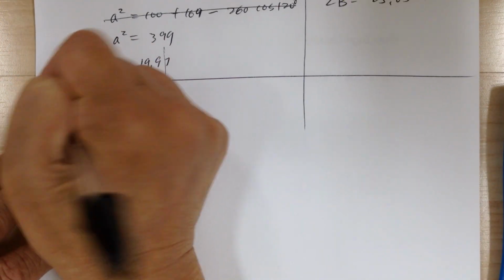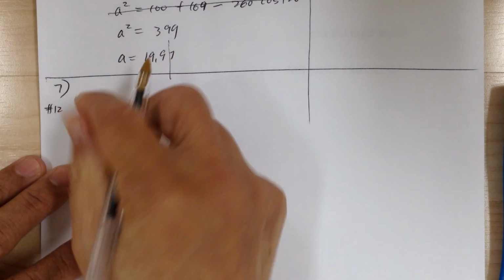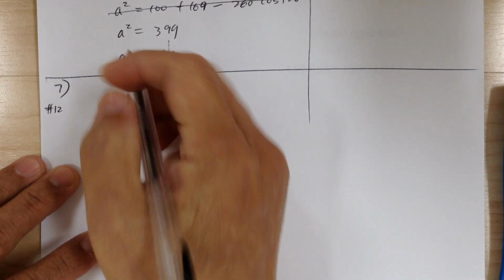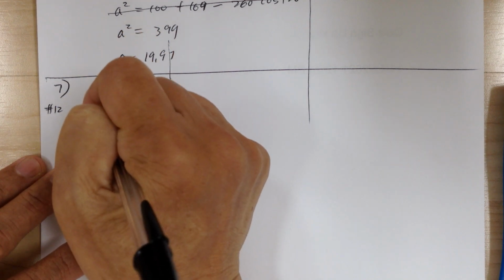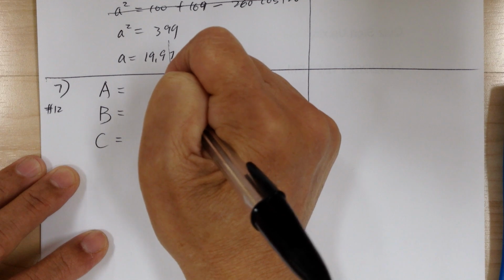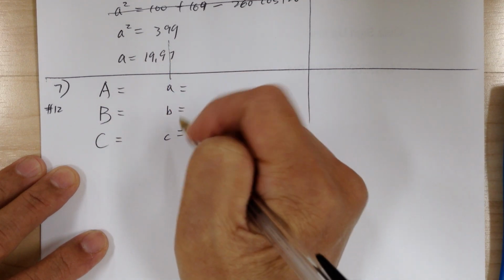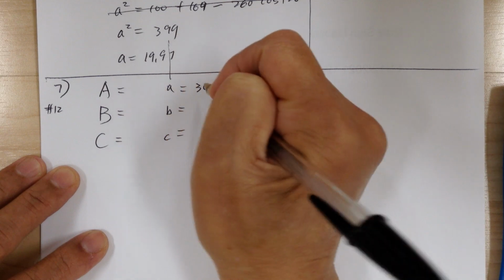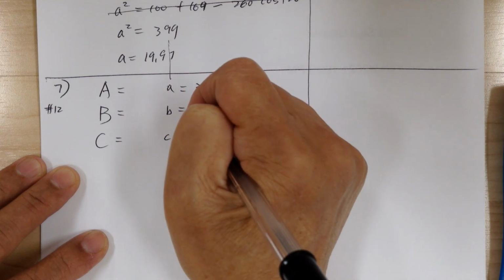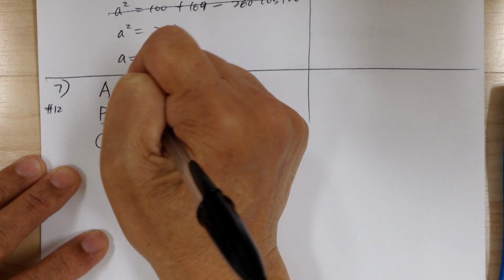Okay, let's go to number 7. Number 7 will equal number 12 on the oral exercise. So you can start with your A, B, C, and you've got small a, small b, small c. Small a equals 30, small b equals 20, and angle A equals 130.